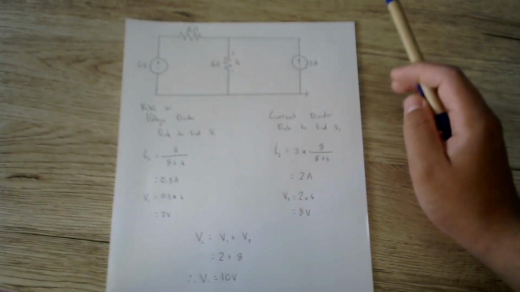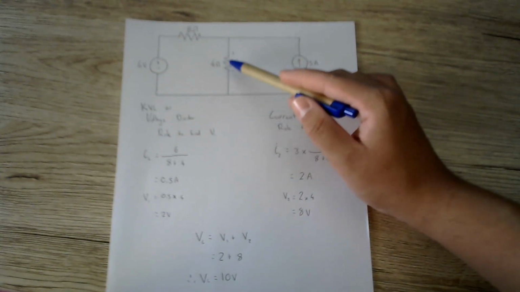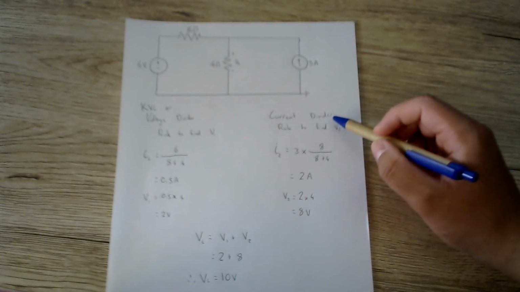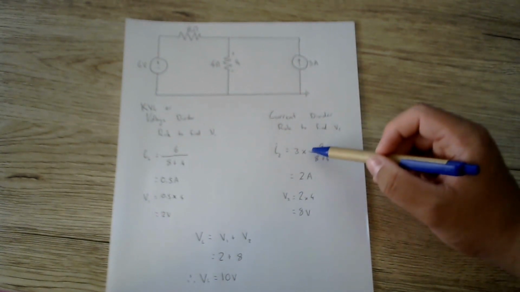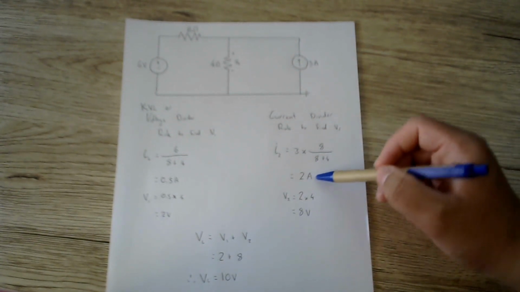Now for the second half we will remove the 6 volt source and bring back the 3 ampere source, and it's the same process over again. We are trying to find the current going through the 4 ohm resistor. So we can use the current divider rule, which will just be 3 times 8 over 8 plus 4, which will give us 2 amps.